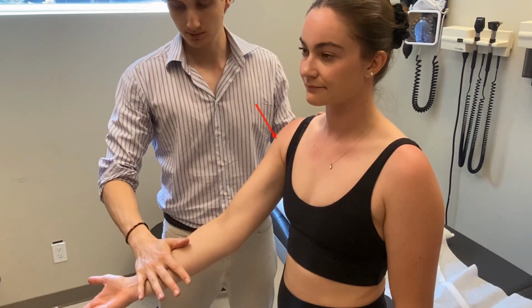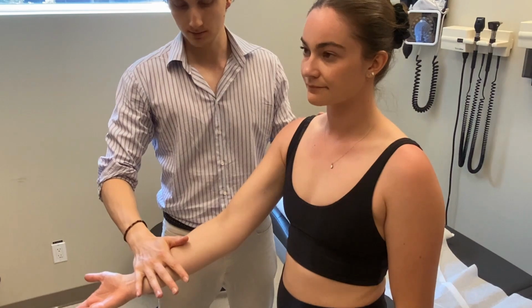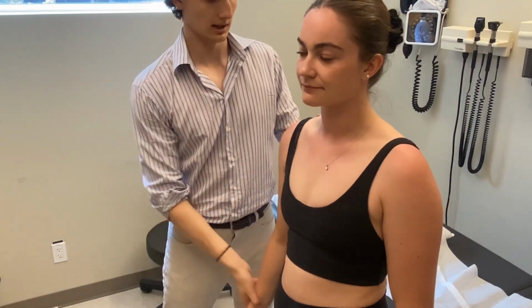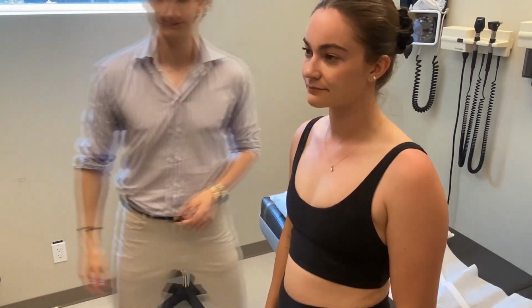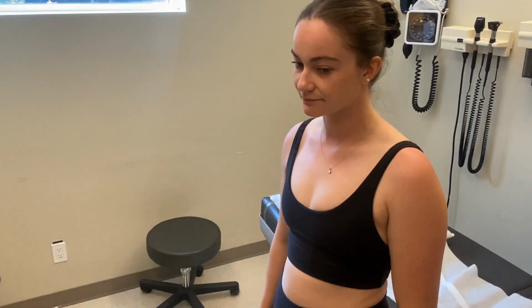A positive test in either position will yield pain in the anterior shoulder where the tendon of the long head of the biceps is located within the bicipital groove of the humerus. Be sure to confirm with the patient that this pain is the same pain that they've experienced prior to coming into the clinic. These findings in combination with other history and physical can inform a diagnosis of bicipital tendinitis.